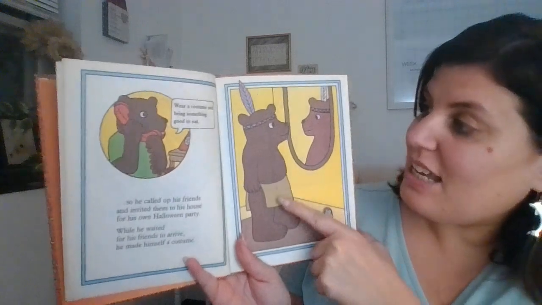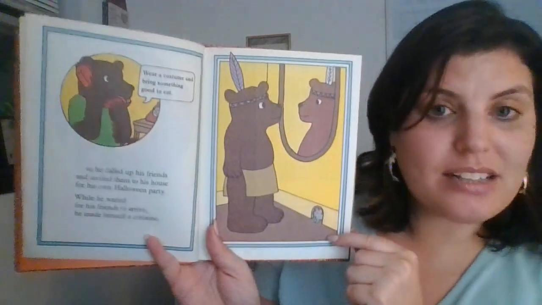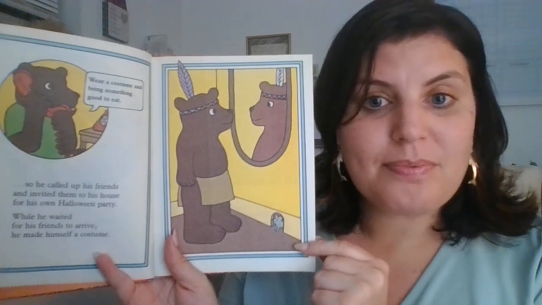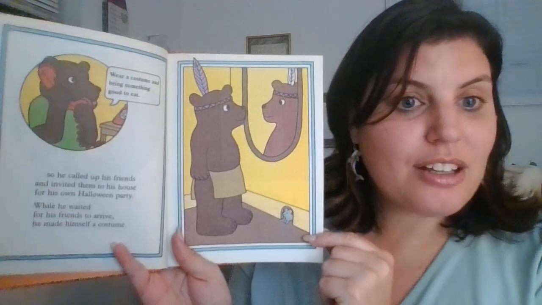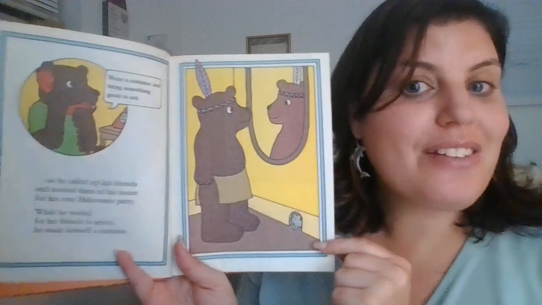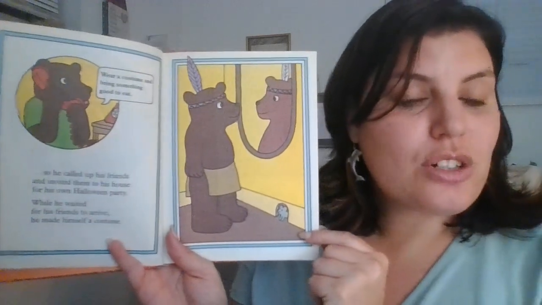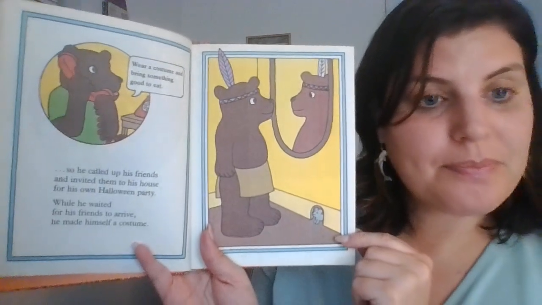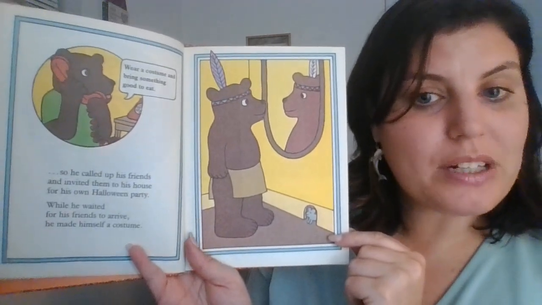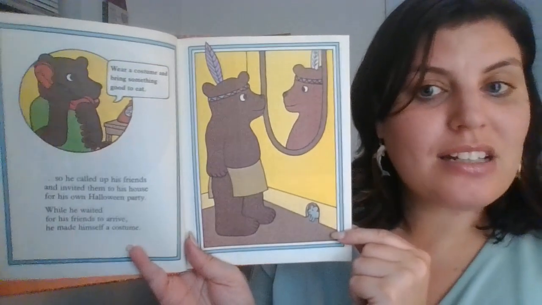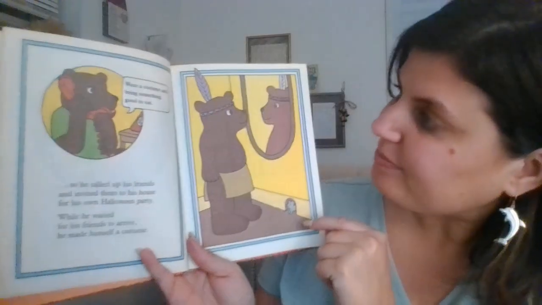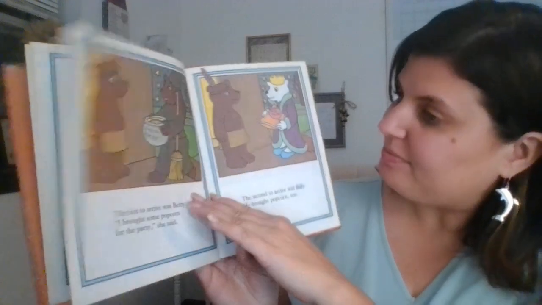Here we can see Sam dressed up as a Native American. Earlier in October, we learned about Native Americans and the traditions that they celebrate. It's important to learn about different groups of people.